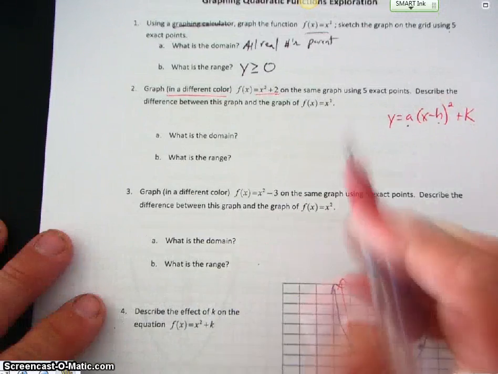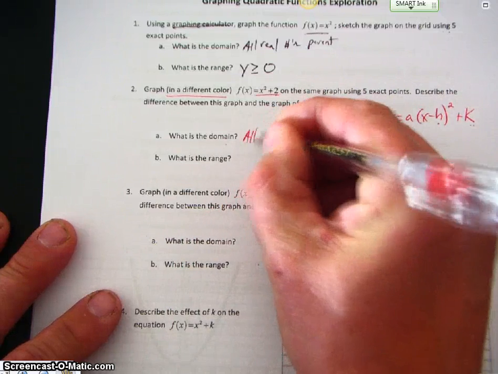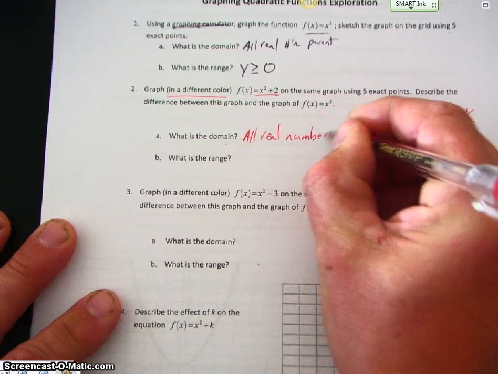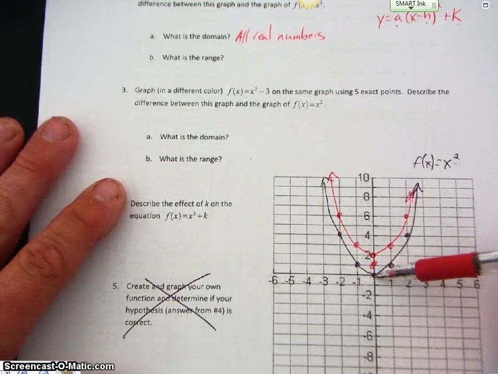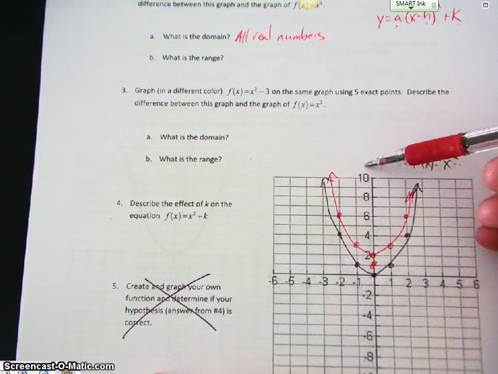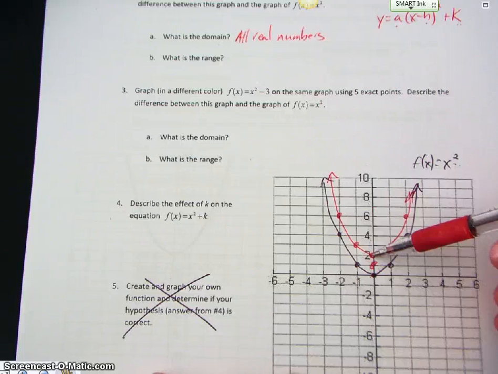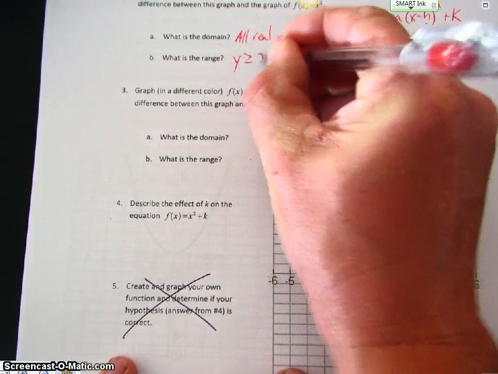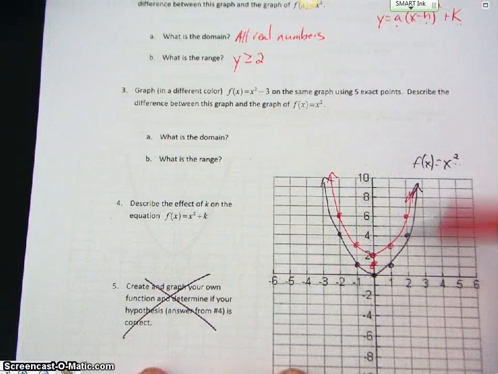Again, remember, since it goes up or down, my domain always stays the same, so it's still all real numbers. But my range changes, because look at the parent function. It was at 0 or greater. But now I moved the function up by 2 units, so the lowest point is at 2 on the y-axis. So that means it must be y is greater than or equal to 2, because once it's at 2, it doesn't go past that. It goes right back up again.